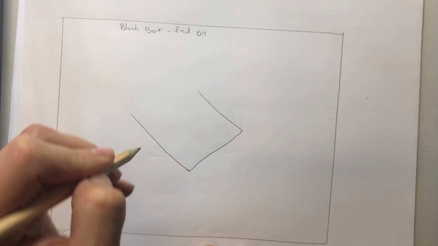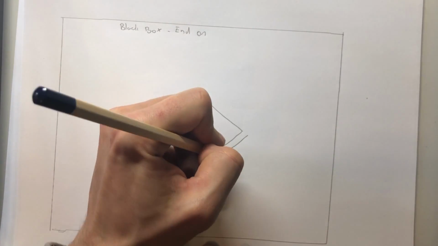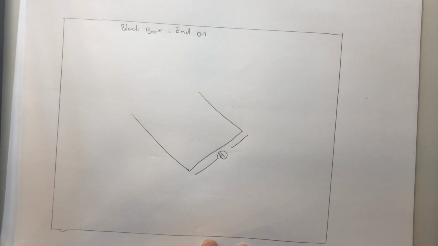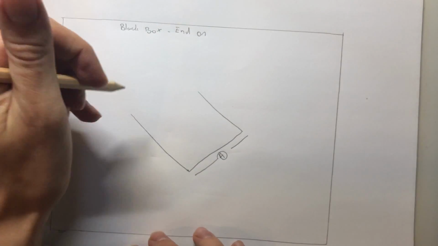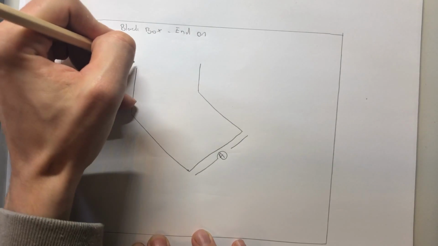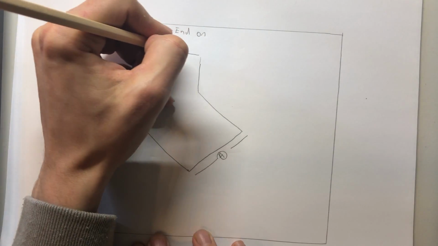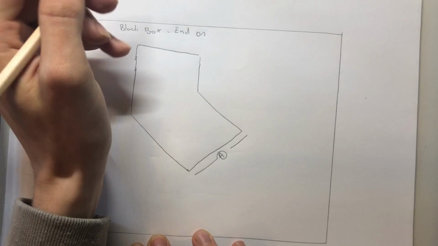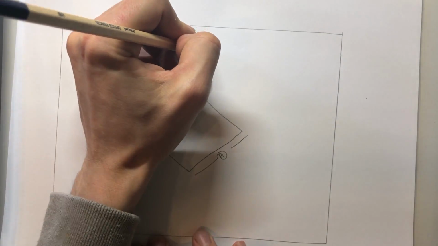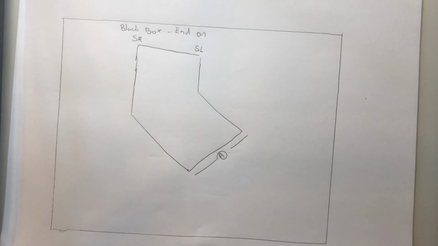Which isn't actually a platform, it's just within the black box studio, and I would have my audience here at the front as if it were a proscenium arch. So I've got my stage. I've also got a back wall to the stage. So I've drawn the back wall there. Okay. Now I need to identify stage right, stage left. So stage right and stage left. Now remember, it's always to the actor's perspective.